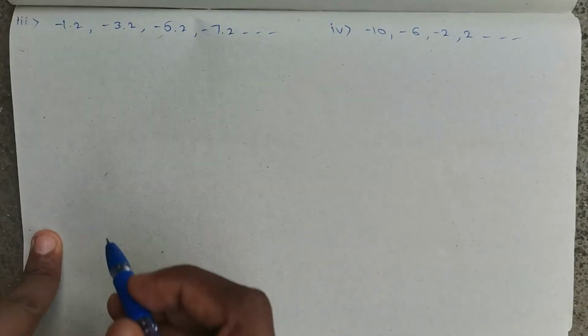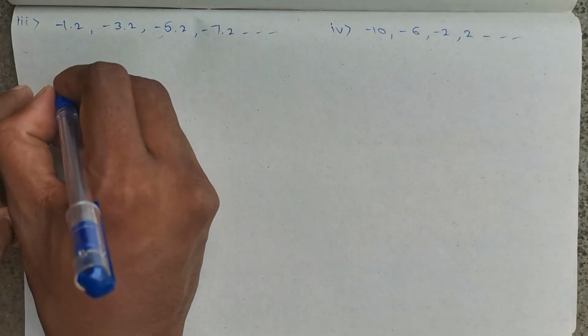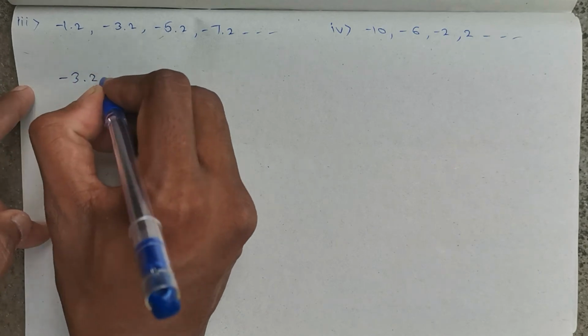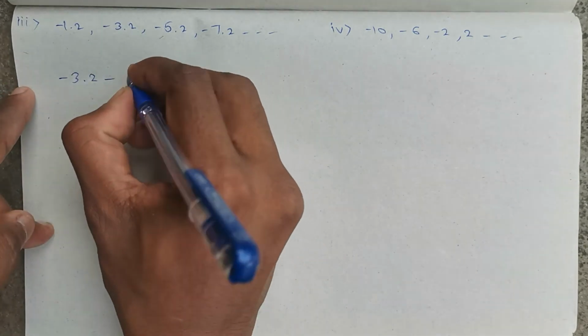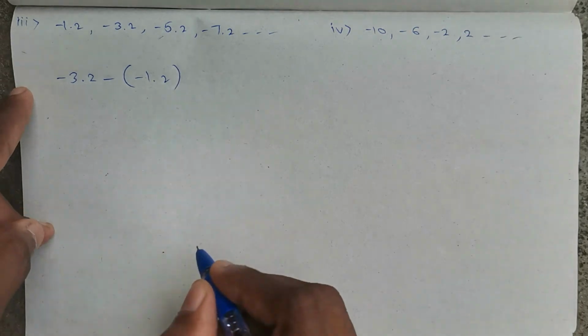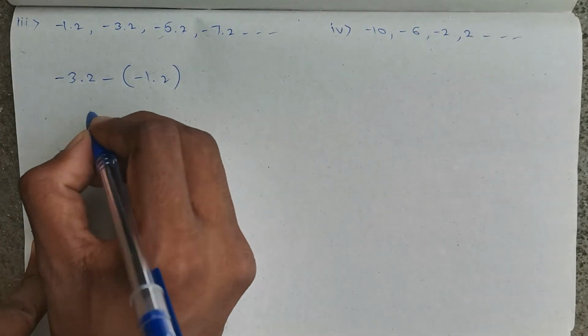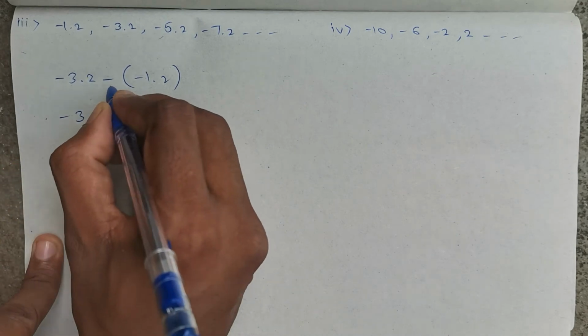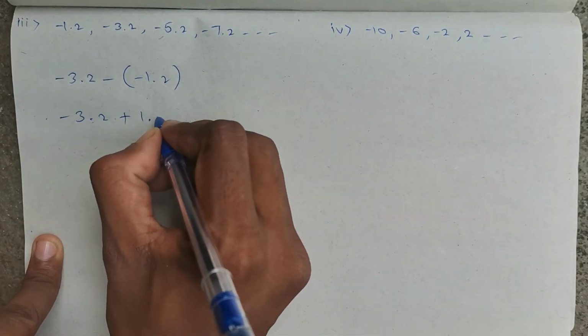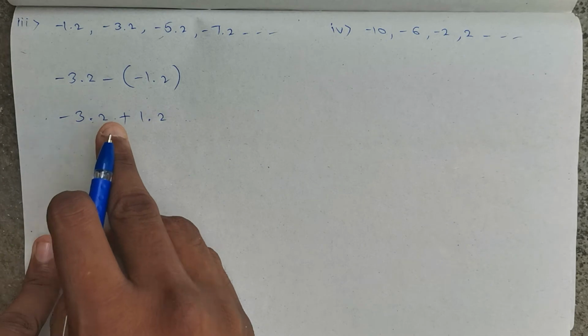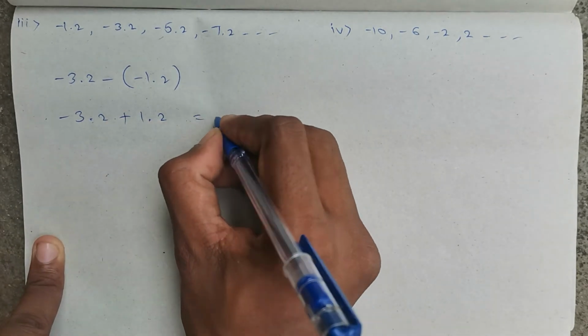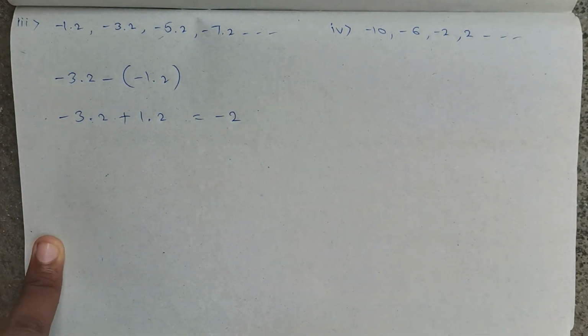Okay, the next question. Here the second term is minus 3.2 minus the first term minus 1.2. Here we get minus 3.2 minus of minus, plus 1.2. Minus 3.2 plus 1.2, that is minus 2.